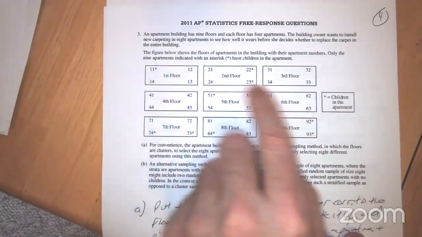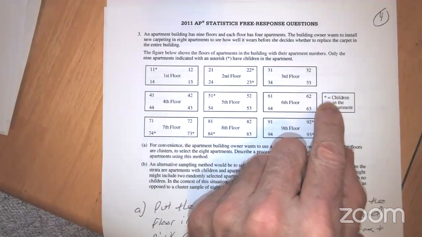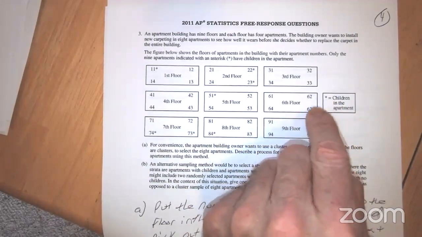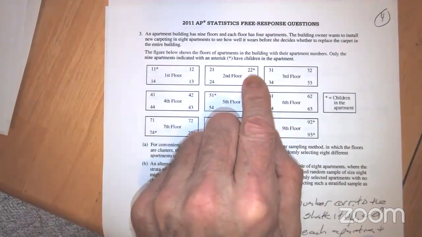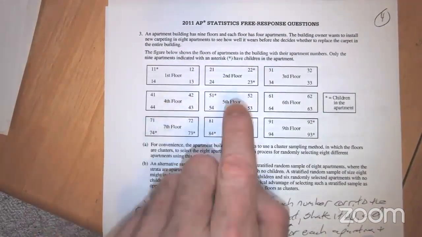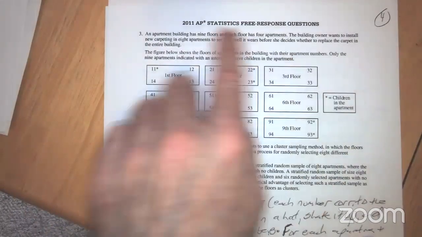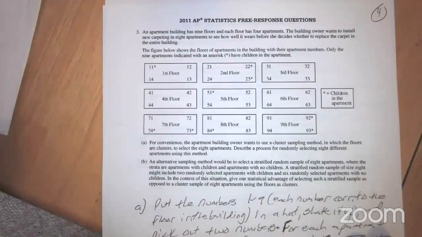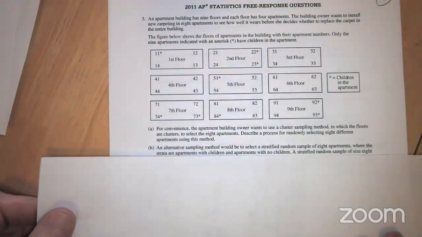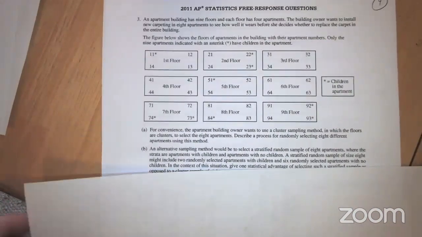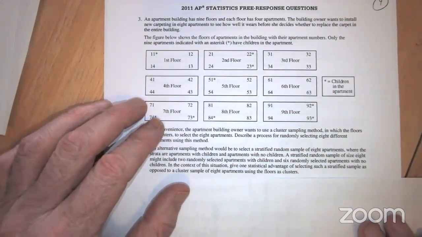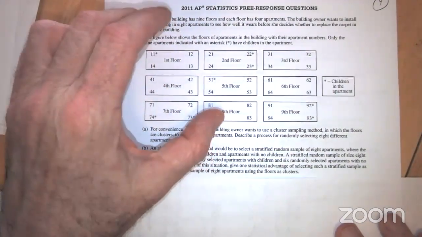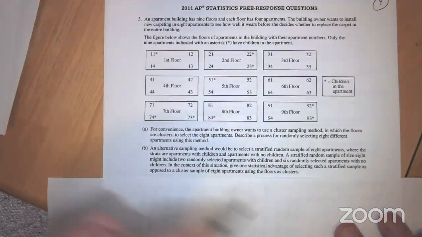I couldn't figure out what the asterisk meant. Of course, I just needed to read, right? If it has a little asterisk, there are children in the apartment. So apartment number 11, I guess, has children. 22 does, none on this floor, none on that floor, etc. So understand the problem before you actually start to answer any questions. I think it's well worth the extra minute or two up front understanding the problem before you start to answer the question. So I tell my students, if you need to spend another minute, go back and read it, underline keywords, whatever, perfectly fine.